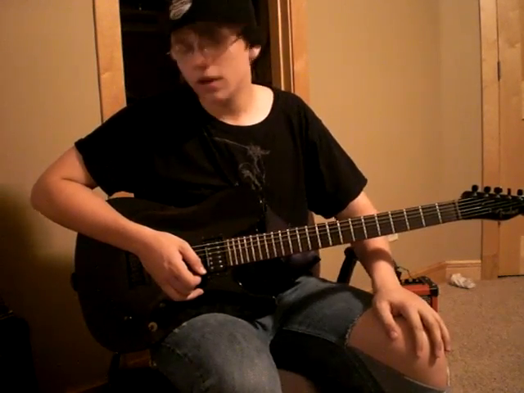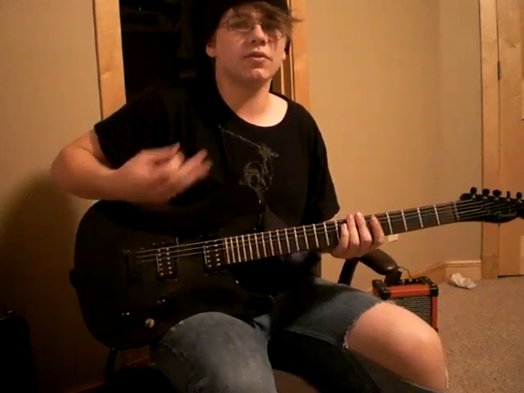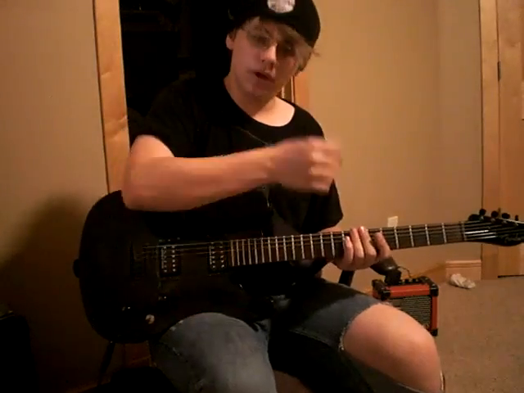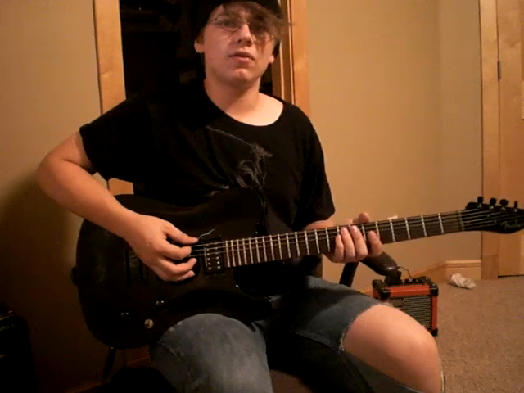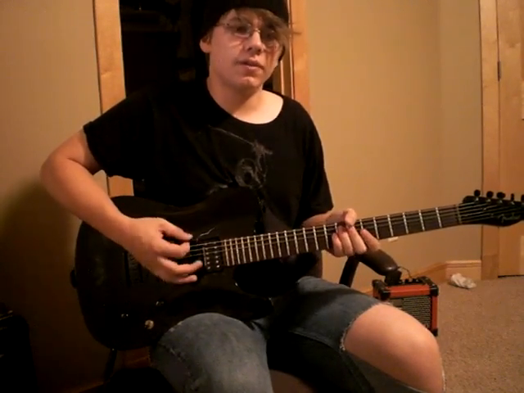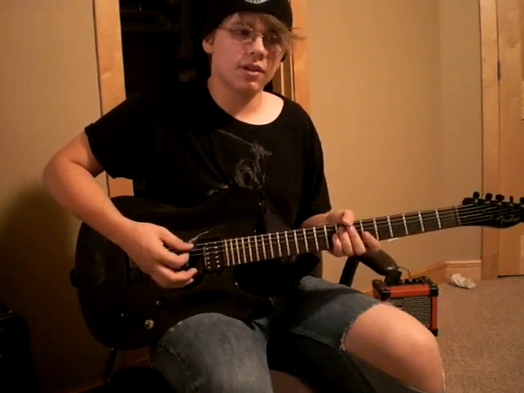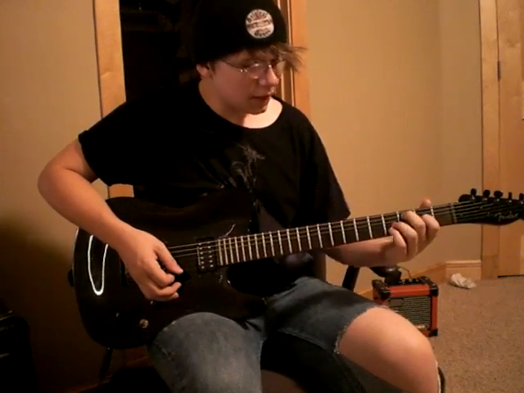For starters, this song is played in drop C tuning, which is when you turn all the strings down one full step from E standard, then your low E string should be tuned down to a C. So that's two full steps down for your low E. And then if you play them from low to high, it should sound a little like this. Alright, so let's get right down into the song.